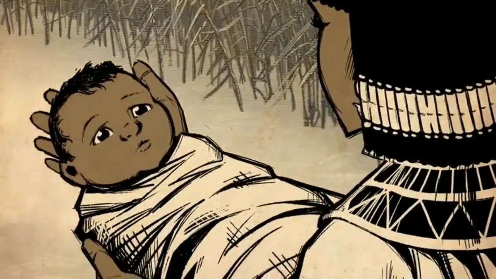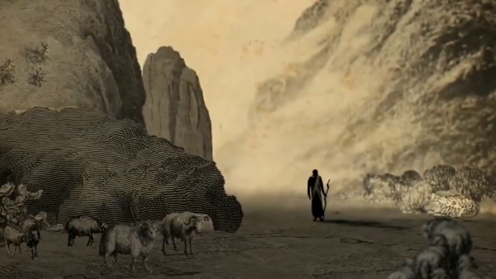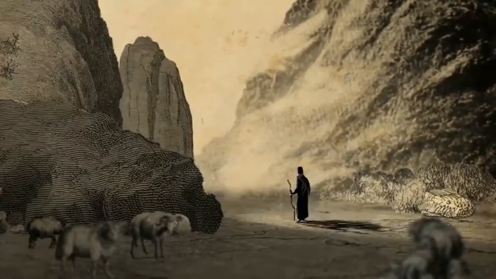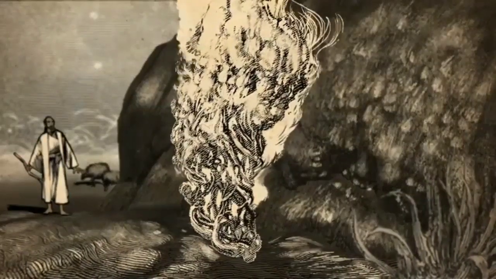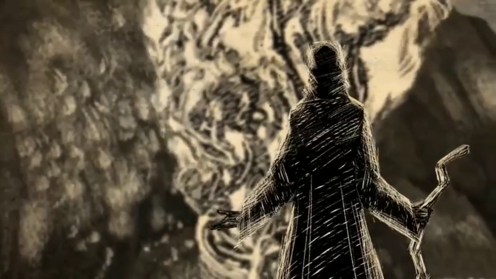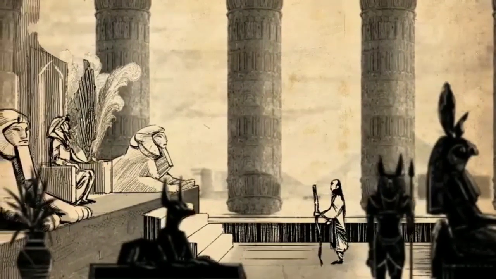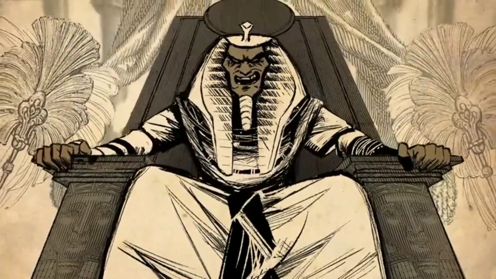So Moses grows up, and one day, much later in his life, he has this crazy encounter with God where he comes across a bush that's on fire, but it isn't actually burning up. And God speaks from the bush, and he appoints Moses as the man he will use to deliver Israel. So Moses goes to Pharaoh to tell him this news that God wants his people free. And Pharaoh just pretty much laughs at him.